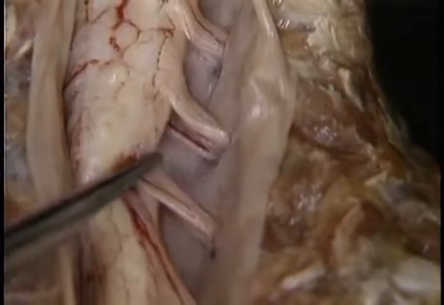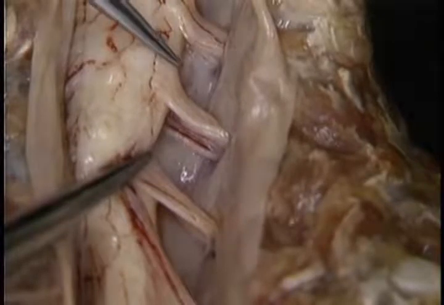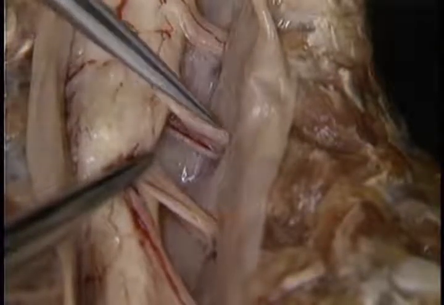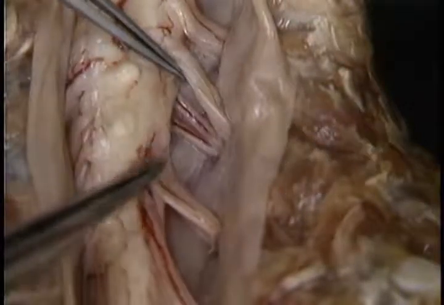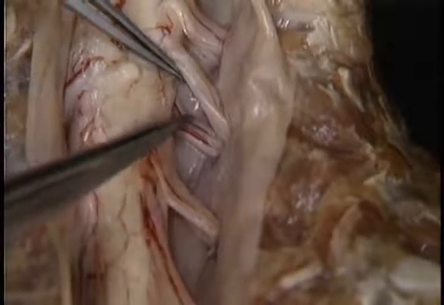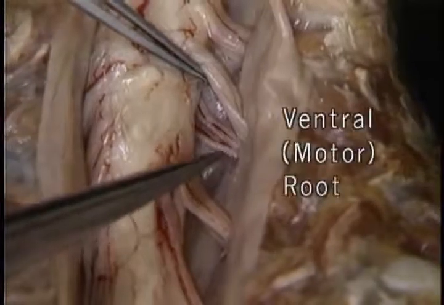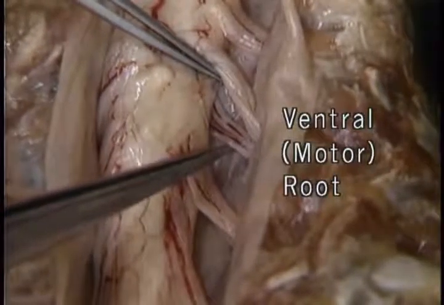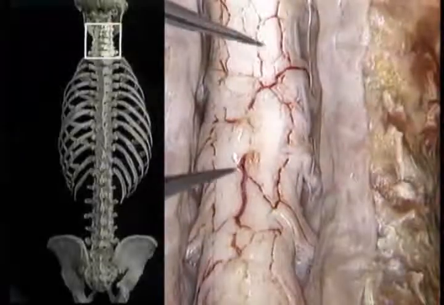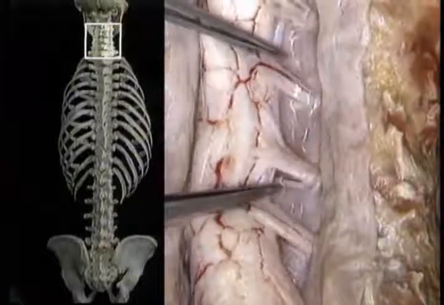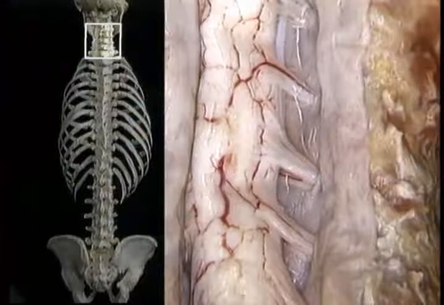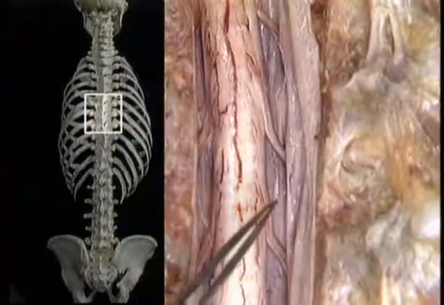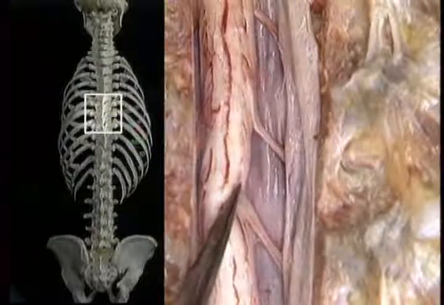Each spinal nerve arises from a small bundle of dorsal filaments, which unite to form the dorsal sensory root of the nerve, and a similar bundle of ventral filaments, which unite to form the ventral motor root. In the cervical region, the nerve roots follow a slightly oblique downward course. In the thoracic region, their course becomes more oblique.